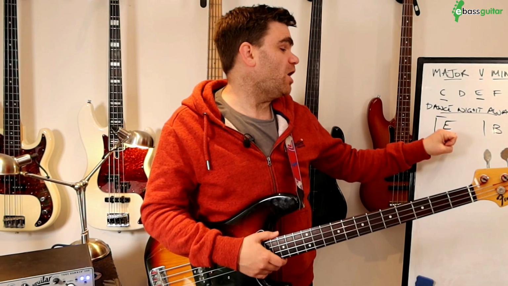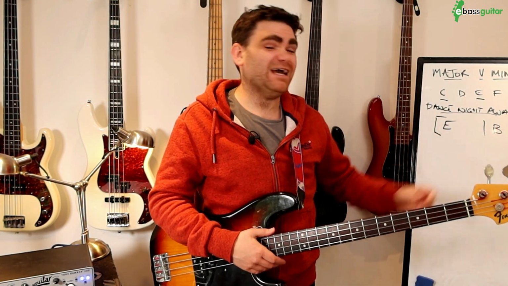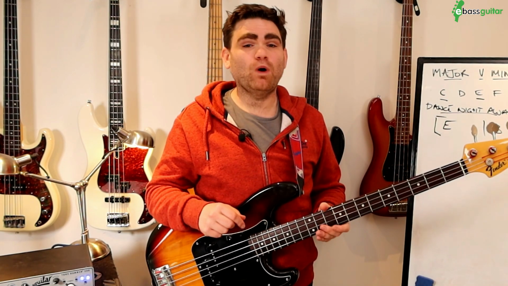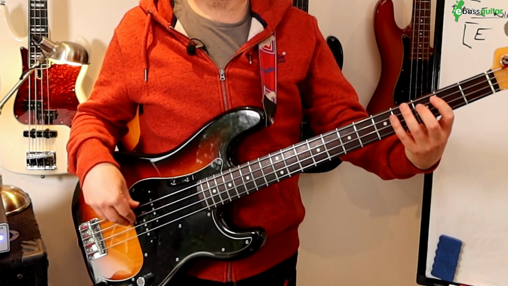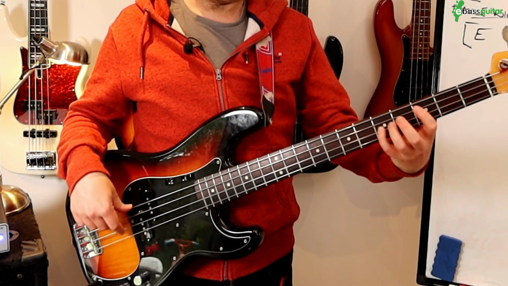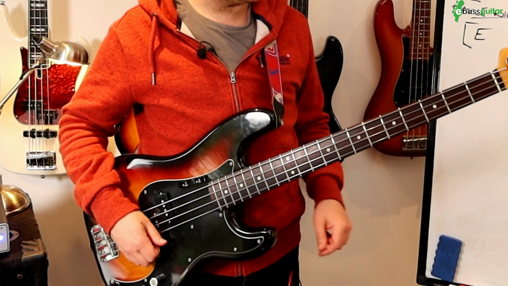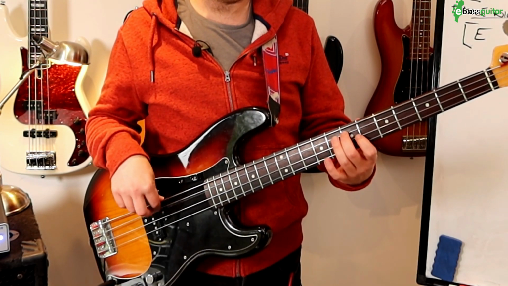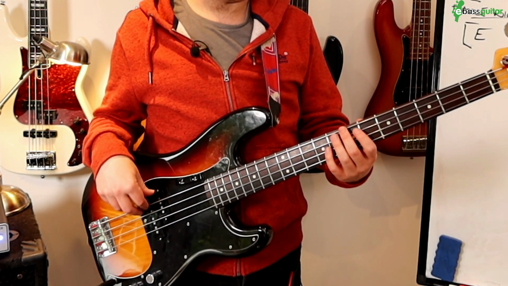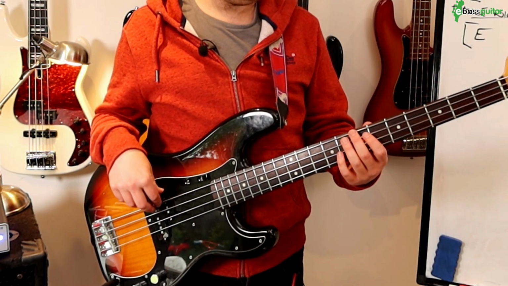So it is a bar of E, and then a bar of B, and that simply repeats. And what we can do is take the major shape that we discussed here, turn the bass on, and create a bass line across those two chords. So we can find our E root note at the 7th fret on the A string, and then our B root note at the 7th fret on the E string, like that.